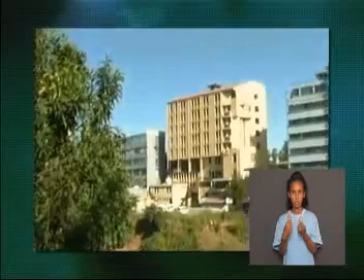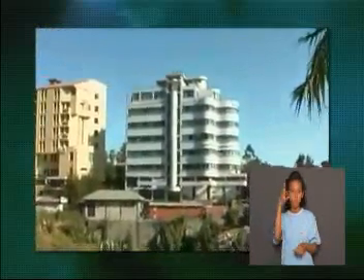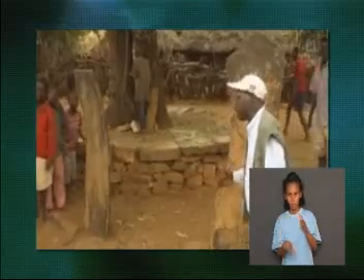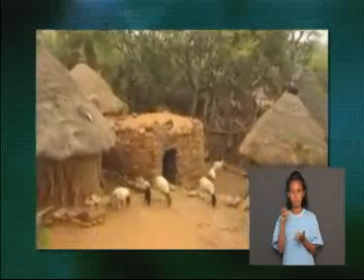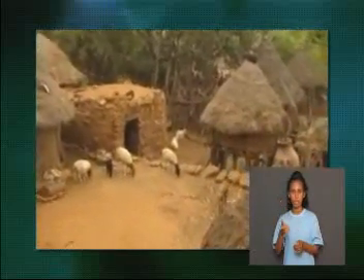In today's lesson, we are going to talk about which areas of Ethiopia have a higher population and which areas have a lower population. We will look at the urban regions versus the rural regions, and we will discuss some reasons why people would choose to live in one part of the country over another. Shall we begin?